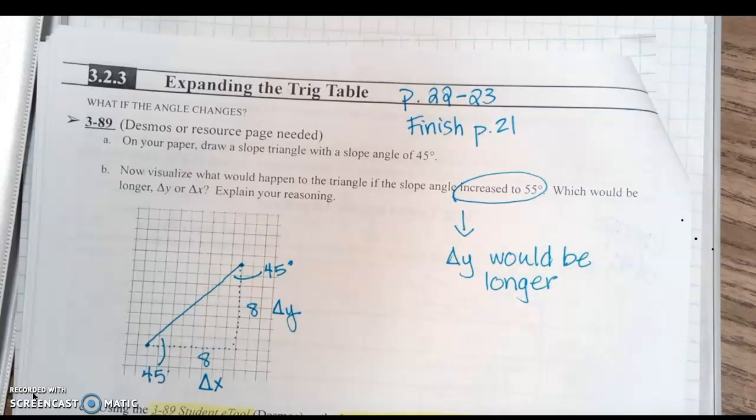And they want to know, what if the angle changes? So on your paper, you want to draw a slope triangle with a slope of 45 degrees, and I have that right here in the coordinate plane grid. And then we want to visualize what would happen to the triangle if the slope angle increased to 55, and which would be longer, the change in y or the change in x.